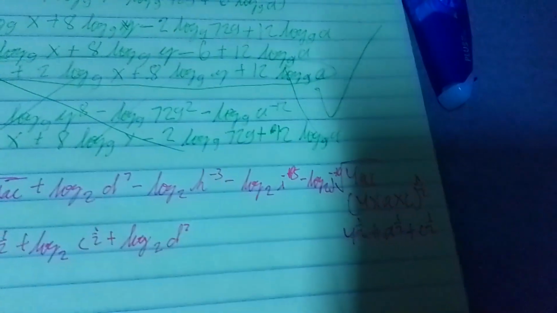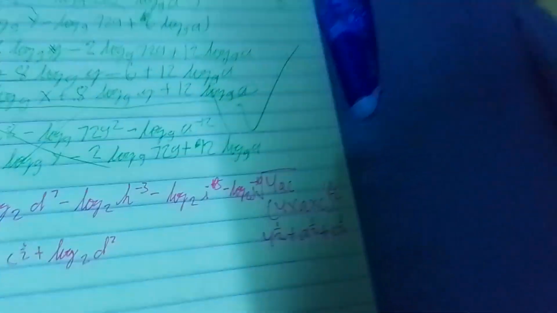Remember, sabi ko sa'yo, you can distribute that. That's how you can expand it. Kasi remember, yung 4ac na nasa square root, you know these numbers can be multiplied together. And this implies the power law, the product law. Although it's all written in the square root, so therefore, you're gonna have to group that. And it's all being raised to the 1/2 power.